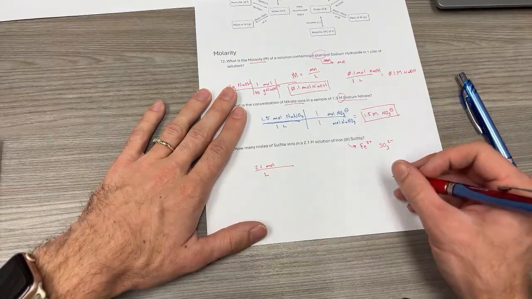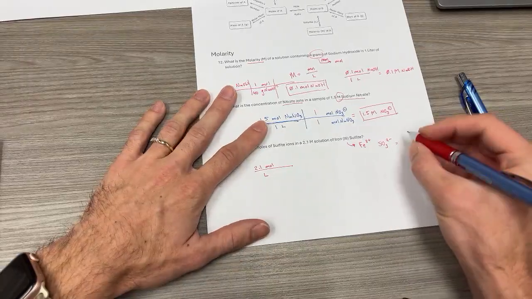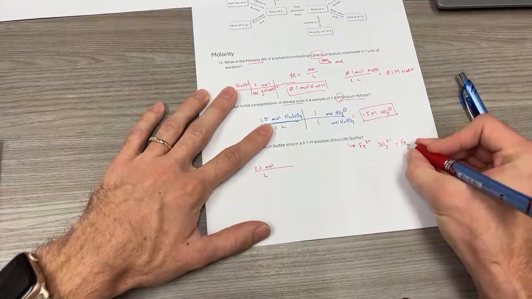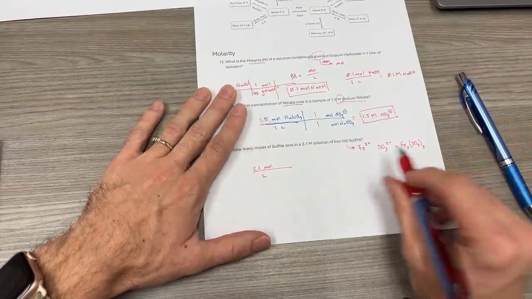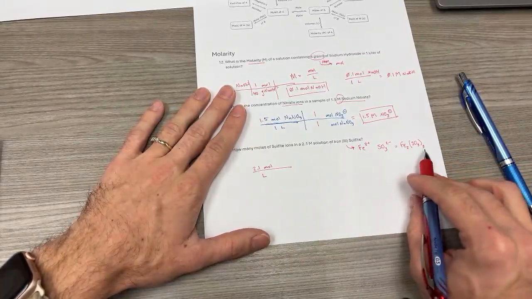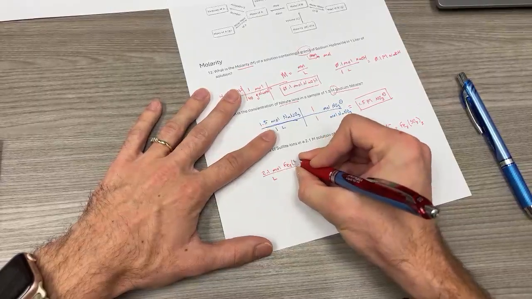Similar to last time, the crisscross method is needed here. So I get a chemical formula Fe2(SO3)3 for iron 3 sulfite. That's the chemical that I'm working with here.